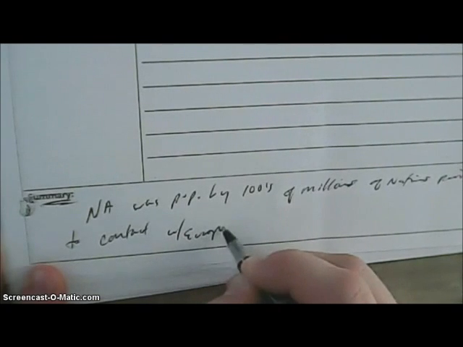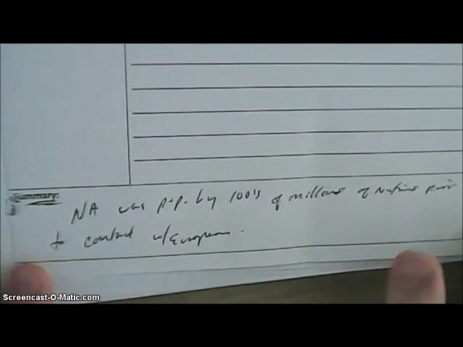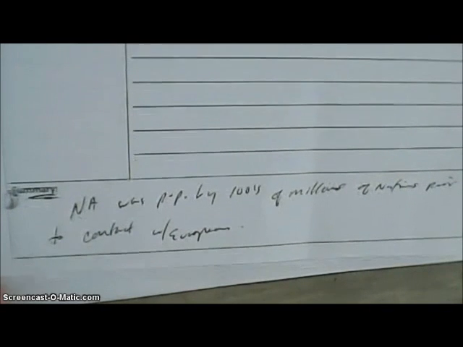All right? The summary is one of the most important parts of the Cornell note-taking method. We'll continue on with this and other mini lessons later.